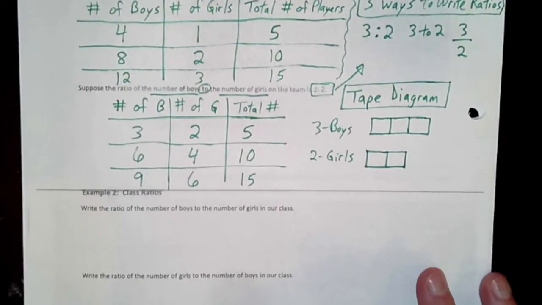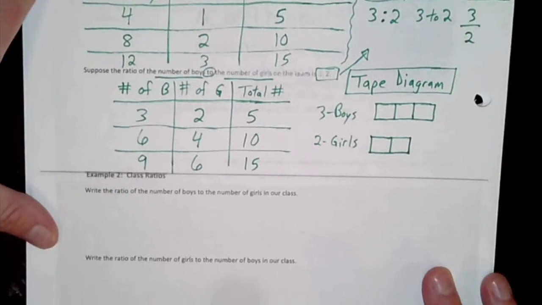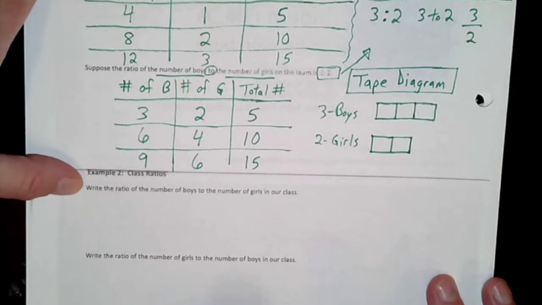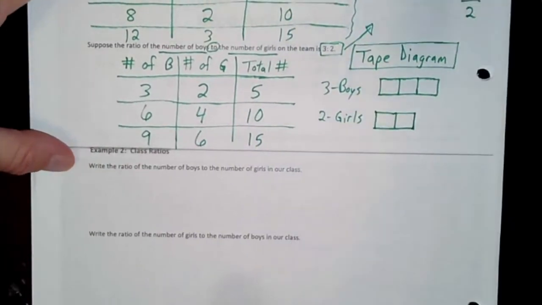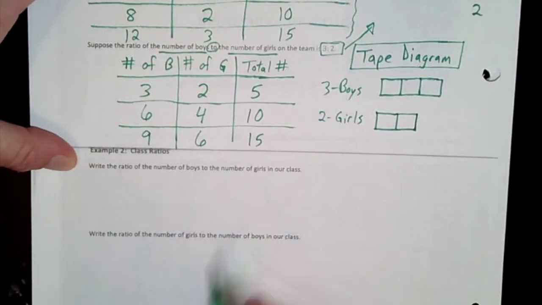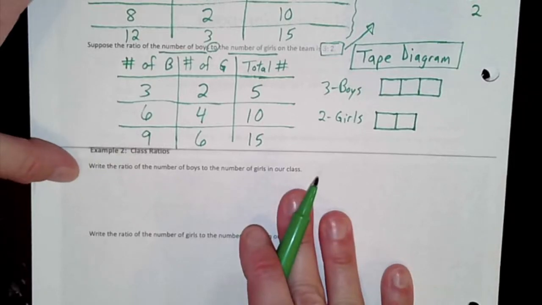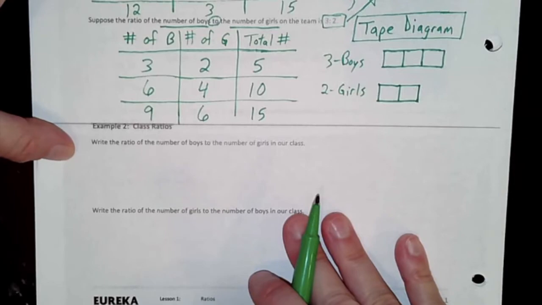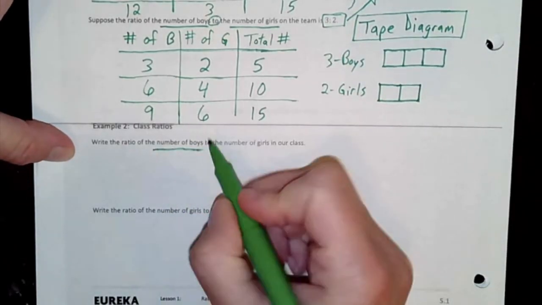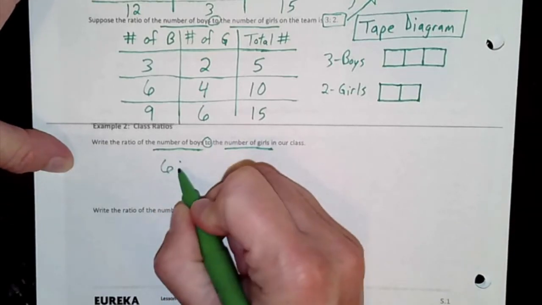So those are some things we're going to talk about with ratios. So we're going to go to some other examples. Write the ratio of the number of boys to the number of girls in our class. And so we could do that by asking and looking around in our class. I'm just going to use the numbers from last year. Last year when I was using it, we only had 12 kiddos because we were in that hybrid system. So we only had half the class. Number of boys to the number of girls. And there were 6 boys to 6 girls.